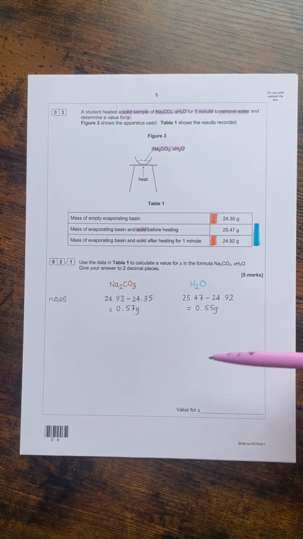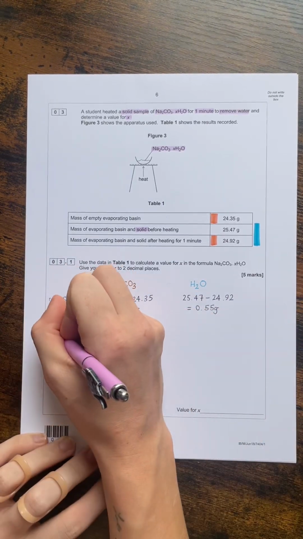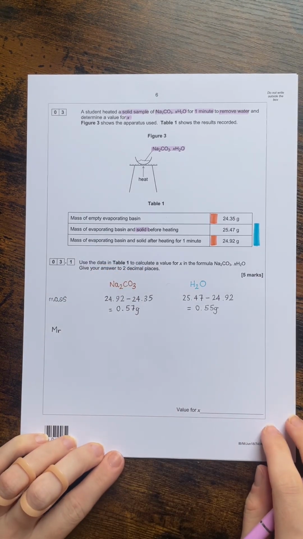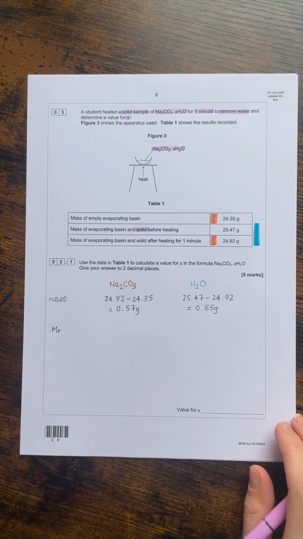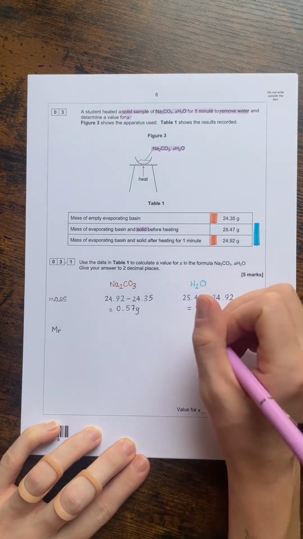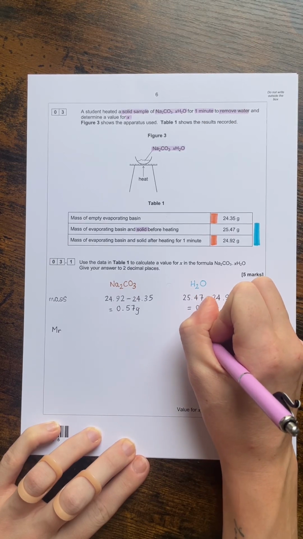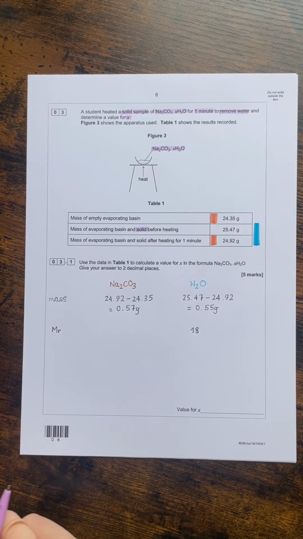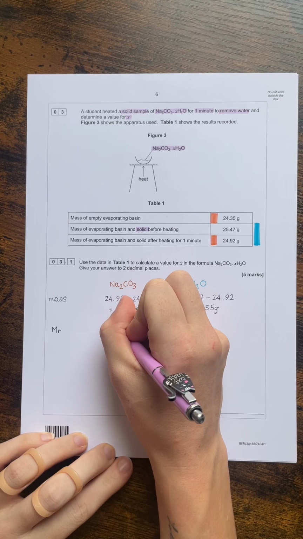Now in any empirical formula calculation, we are going to use the mass and it's usually the AR of the elements, but obviously we're going to use MR because these are compounds, so that we can then work out the moles. So the next thing that I need to do is work out the MR of these two compounds. So hydrogen is 1, oxygen is 16, so the MR of water is 18. For the sodium carbonate, it's 23 for sodium, which we need twice, 12 for carbon, and then 3 lots of 16 for the oxygens, and that gives me an MR of 106.